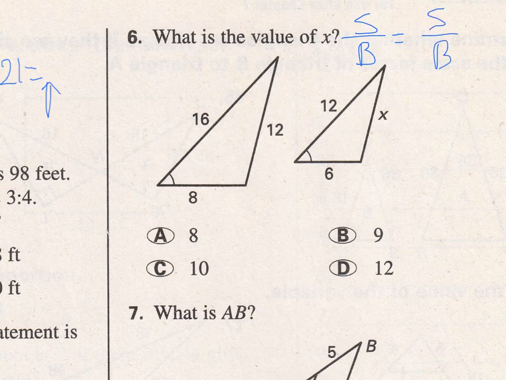So I'd start out with using my x. I'm going to say x over, and then you think, what part of the big triangle does he correspond with? Which would be 12. Now you got to pick another side from the small one, either 12 or 6, and put him over one of the other big sides. Cross multiply and solve for x.